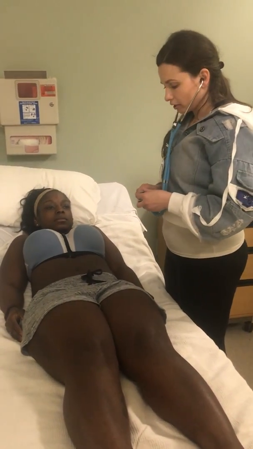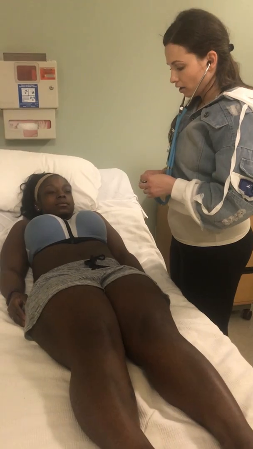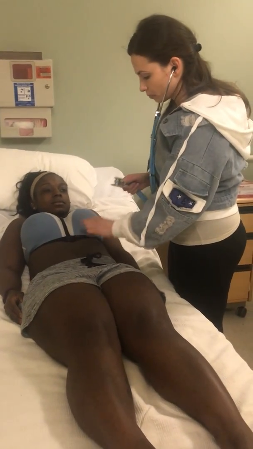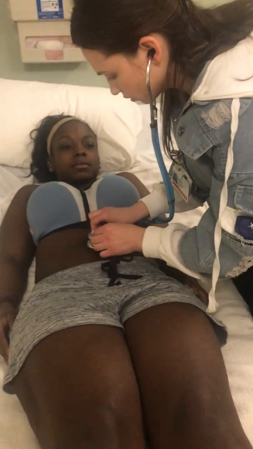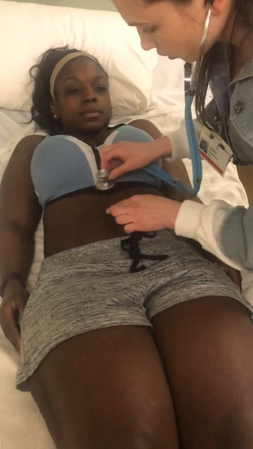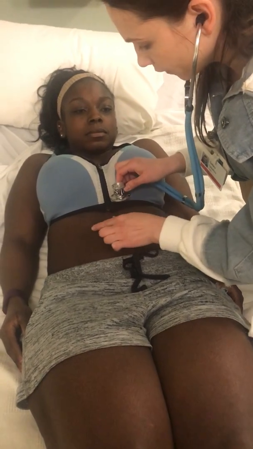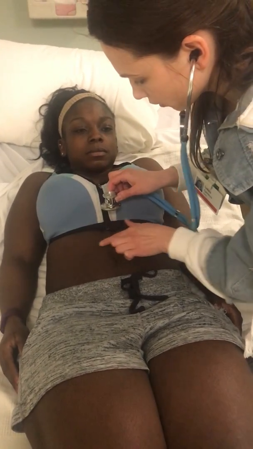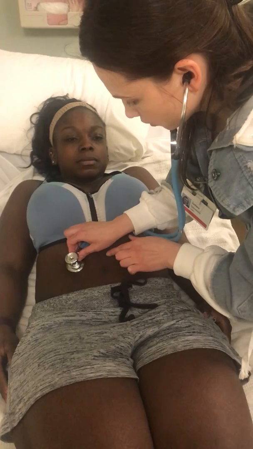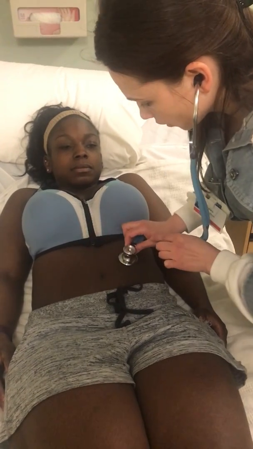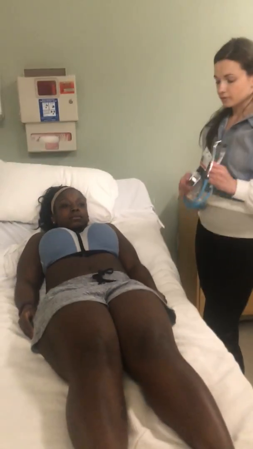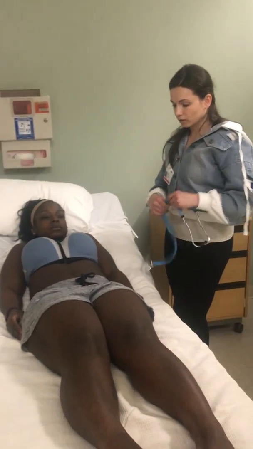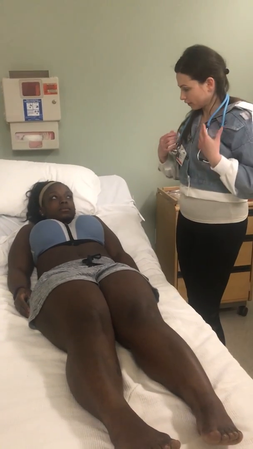Then I listen for the renal artery and for the iliac and aortic pulsations. Aortic artery, 2 inches above the umbilicus, and the renal artery is going to be 2 inches parallel to the aortic artery. Okay. I don't hear any murmurs. The sound is clear. And now I'll ask my patient, do you have any pain in the abdomen?